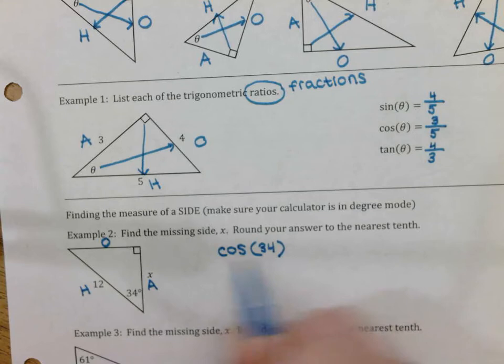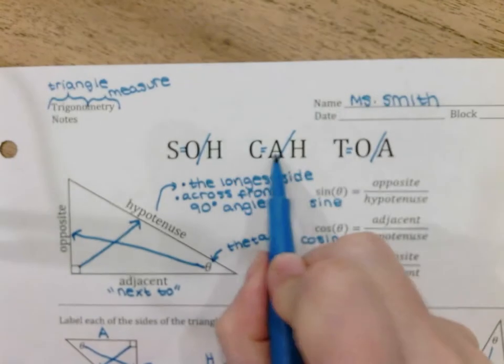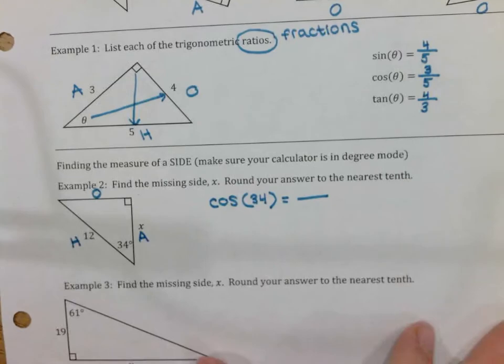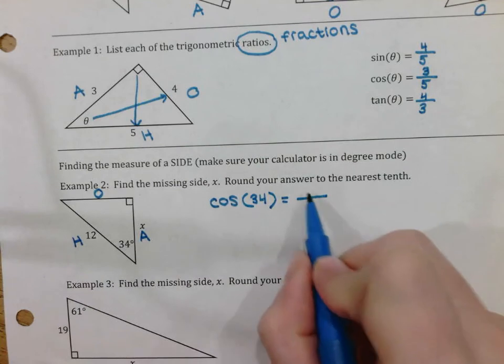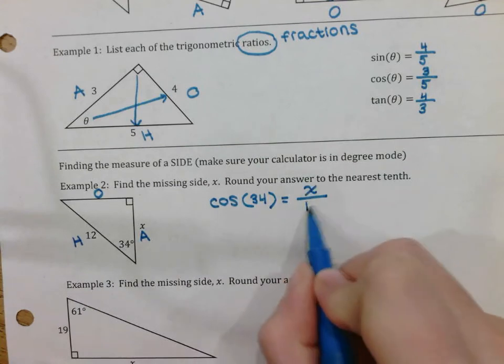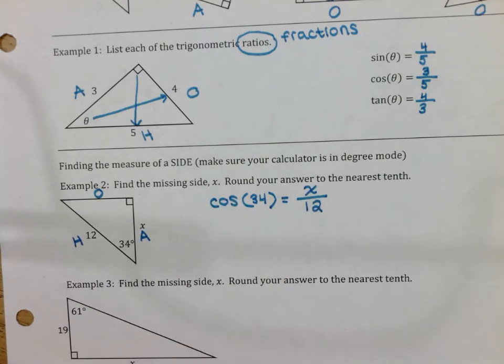Okay, so cosine of 34, that's how we say that, is going to be equal to something over something. Well, let's remember what cosine is equal to. It's equal to adjacent over hypotenuse. In this case, adjacent is x and hypotenuse is 12. So this is equal to x over 12. That's the setup for the problem.